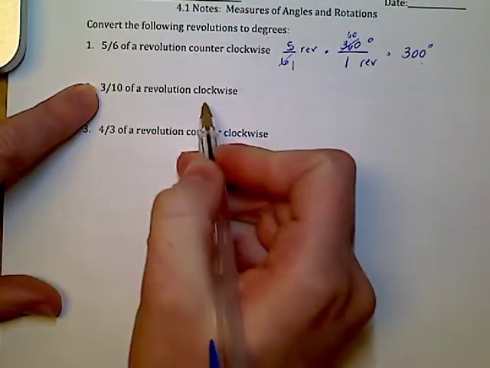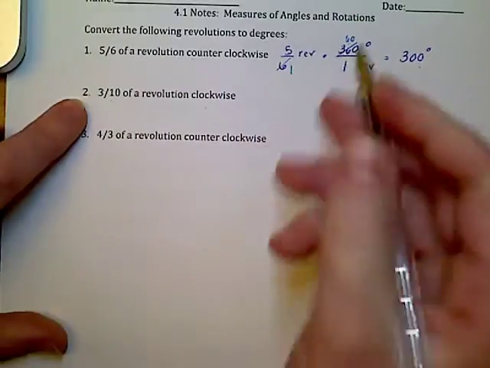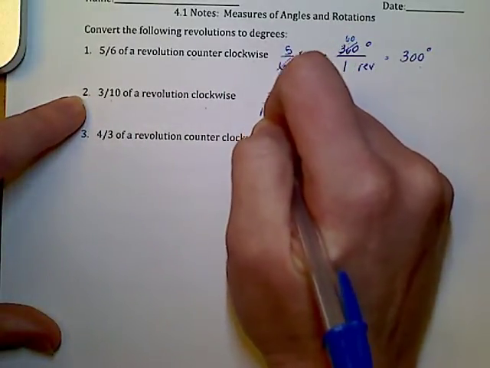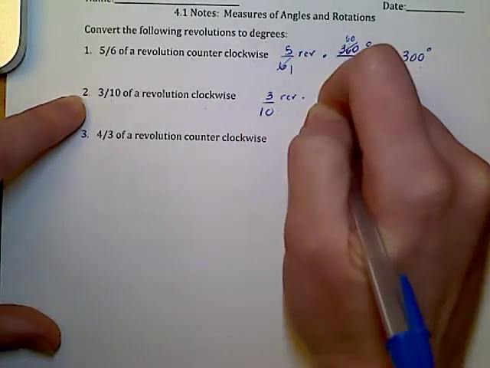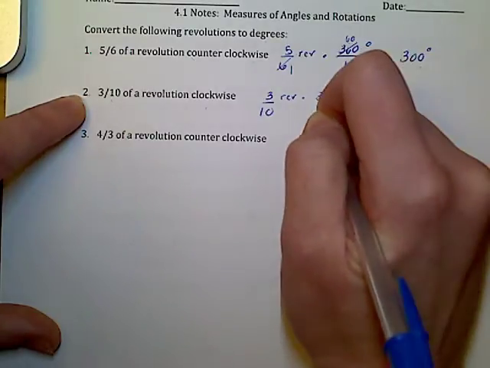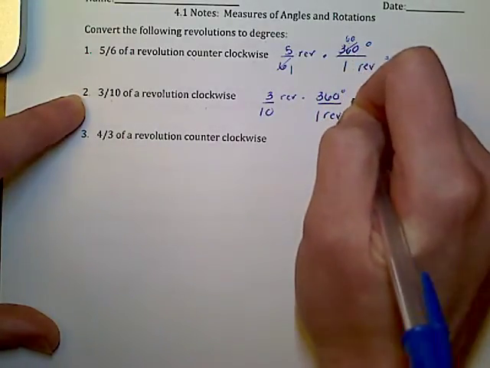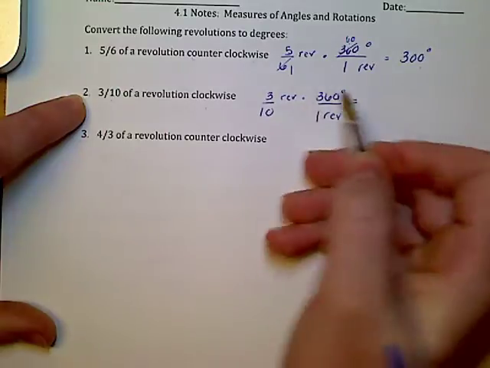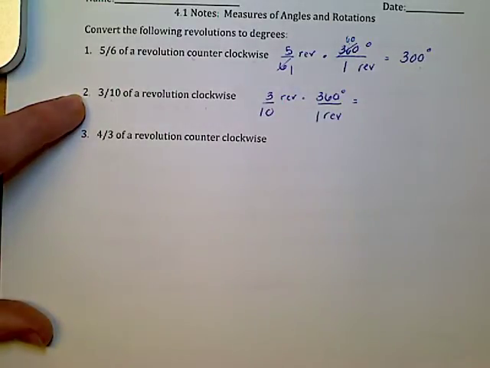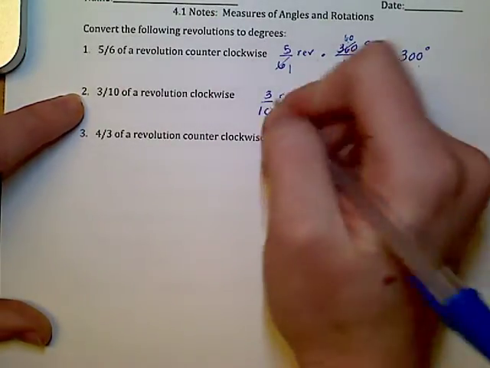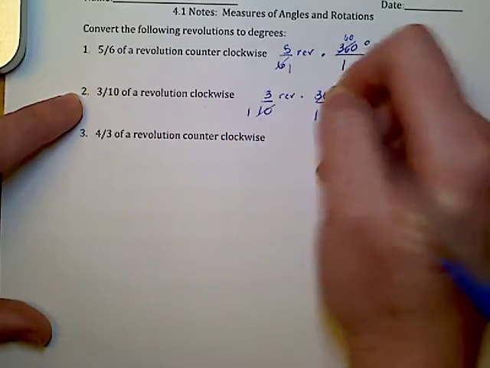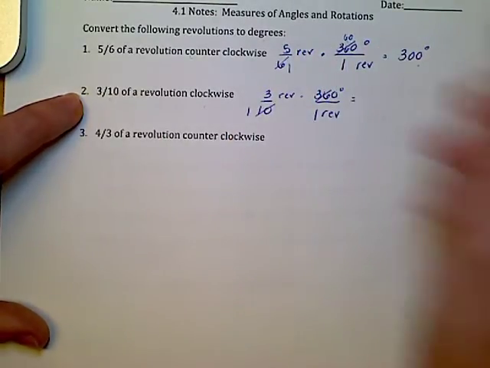3/10 of a revolution clockwise. Set up my little conversion factor here. So again, I'm going to do a little cross canceling. I think that that will make this a little easier. 10 goes into 10 one time, goes into 360 36 times.